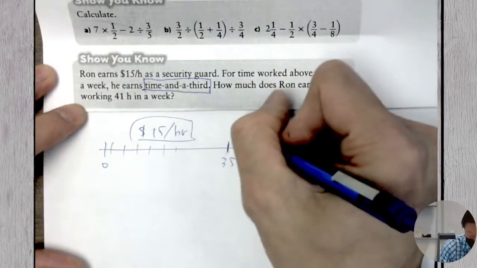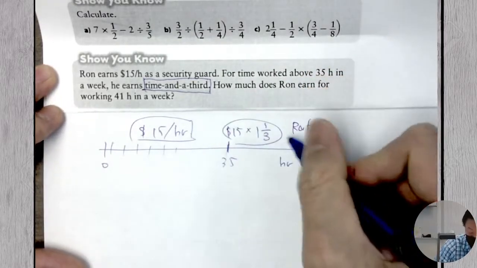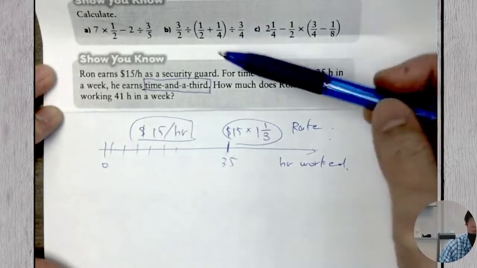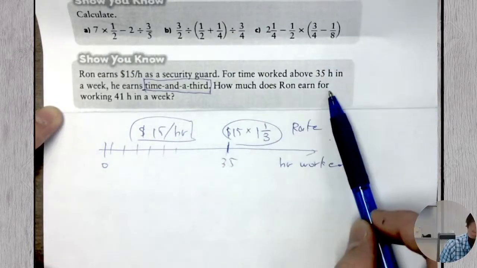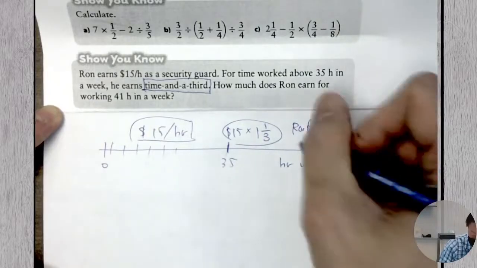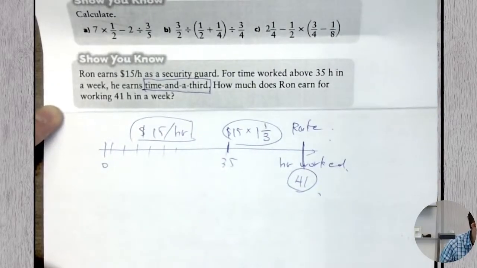Of what? Of 15. That's the rate. You're going to earn the extra third of that $15 as a bonus. Now, how much does Ron earn for 41 hours? So he worked 41 hours. Okay, how do we figure out his salary?